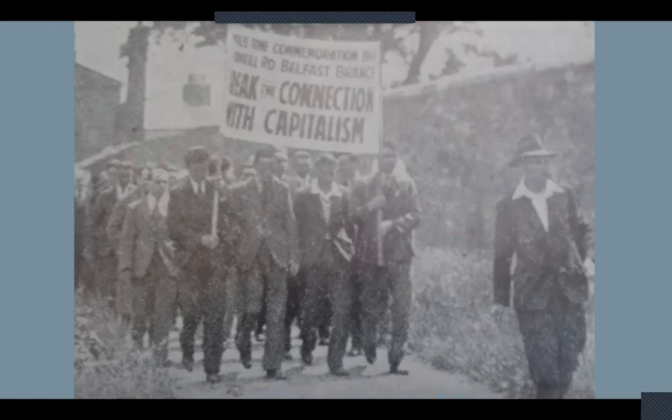The Republican hero is Wolfe Tone, who was, of course, a Dublin-based dissenter, who was martyred during the 1798 Irish United Irishmen uprising, and they all march on this.